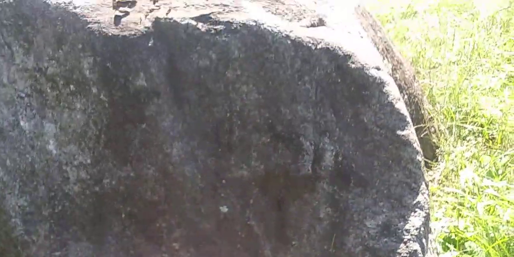Anyway, this square area here, I don't even know if I'm pointing at it because there's glare in the camera, but it's right here somewhere.